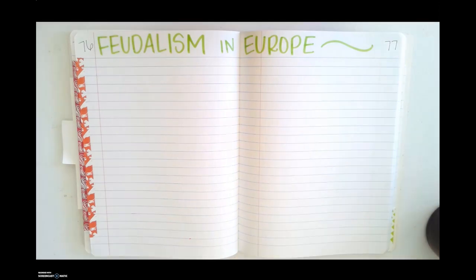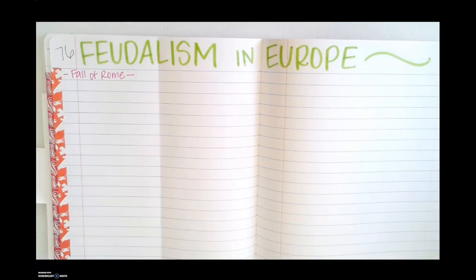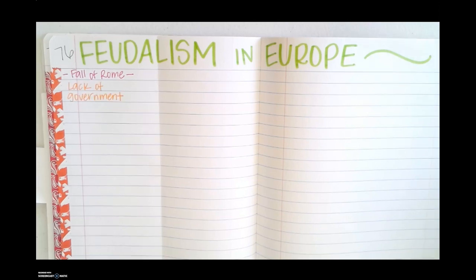You may remember that we left off with the fall of Rome. Rome was in disarray. It had been split into two different kingdoms, and ultimately Rome fell apart. And when a country falls apart like that, that means that the government no longer exists. There's a lack of government. And that is an important part of why feudalism develops.